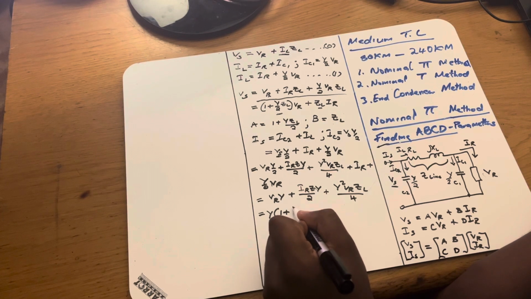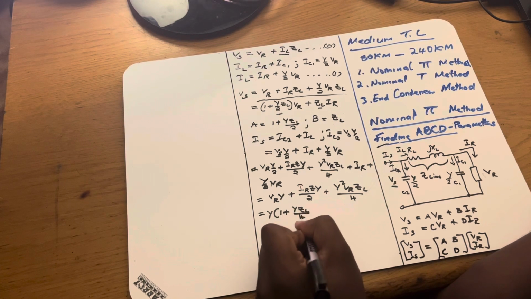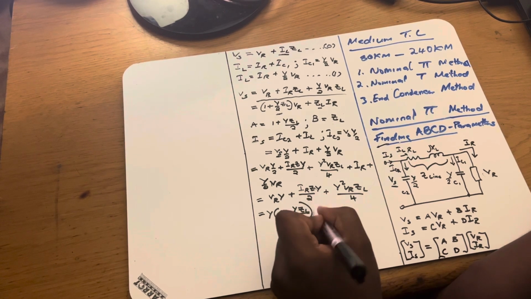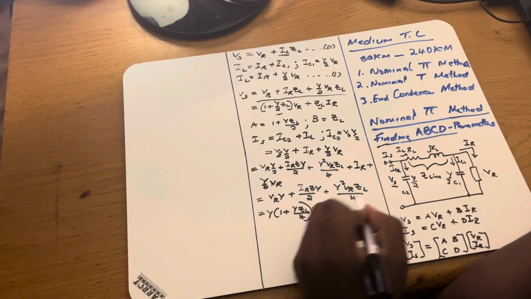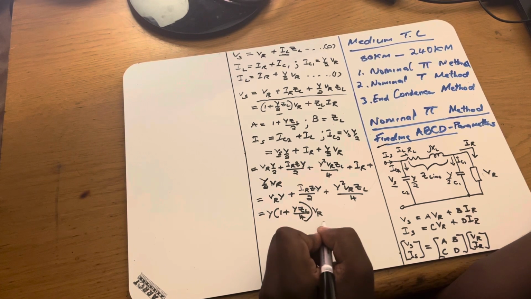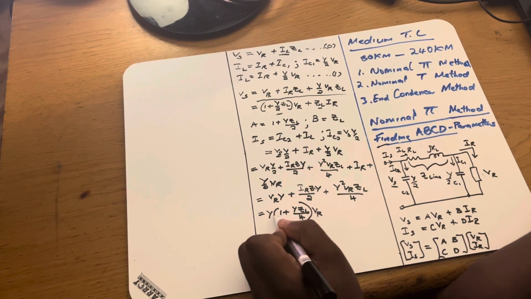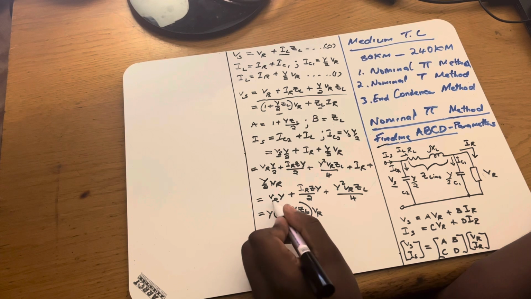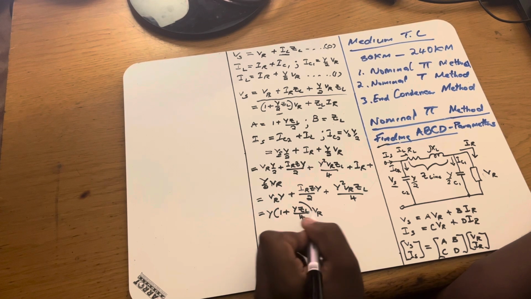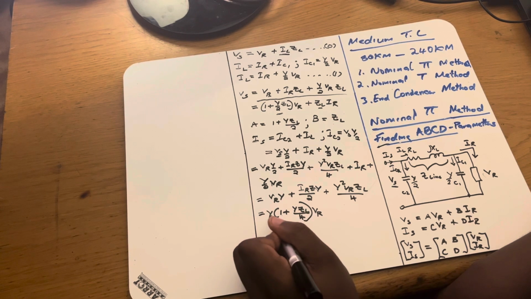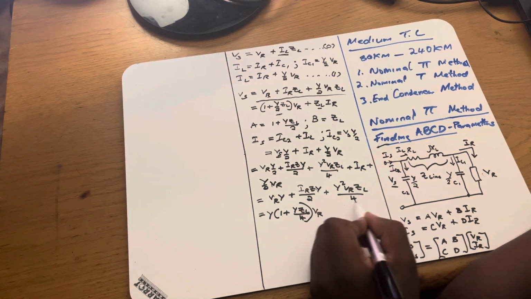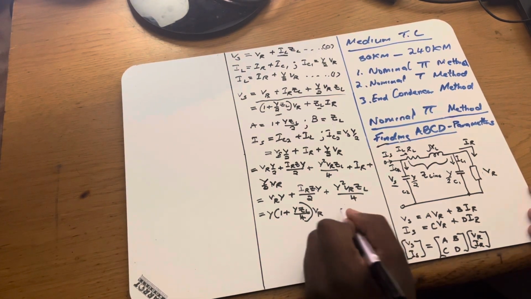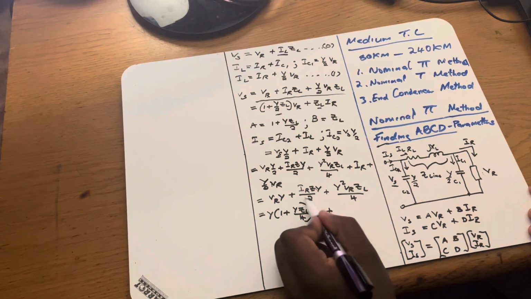So now it will be Y Z line divided by 4 into VR. If you multiply out this thing, it will give us these two terms, because VR times 1 times Y will be VR Y, and then VR times Y Z line over 4 times Y is going to be Y squared. So it will give us this. So now we'll be left with this term here.